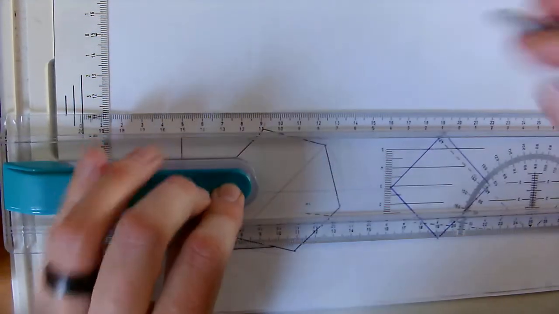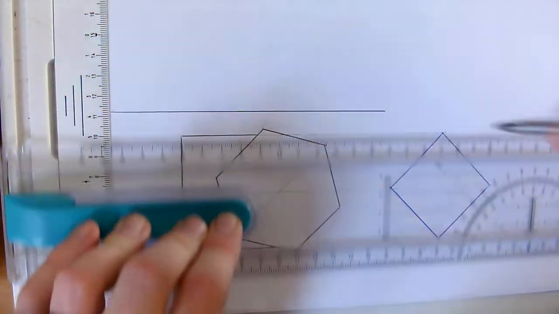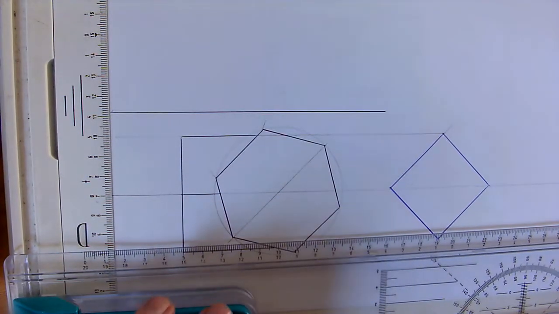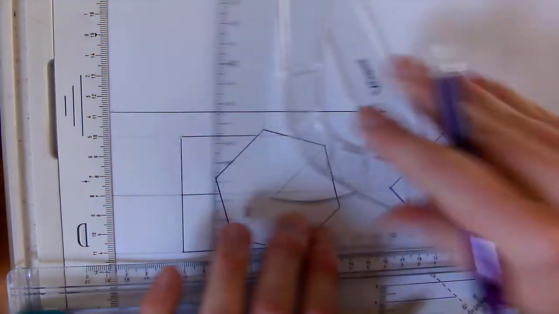Now for the front view. And please note, it's just the incomplete front view. We'll complete it, but first we just want to get everything in place.